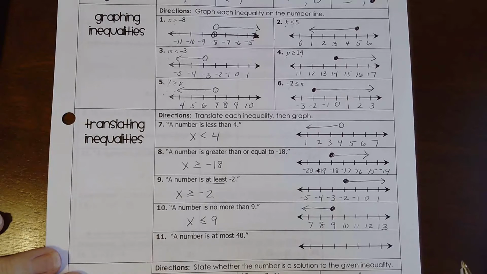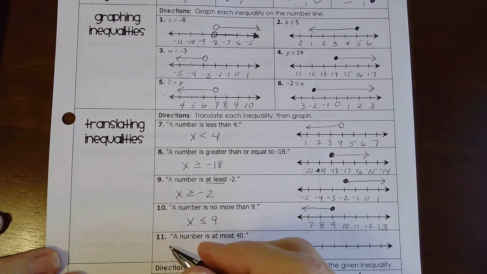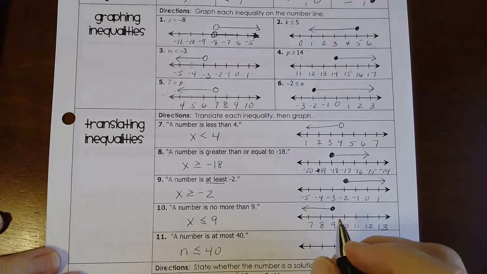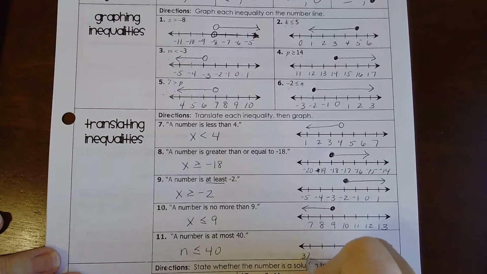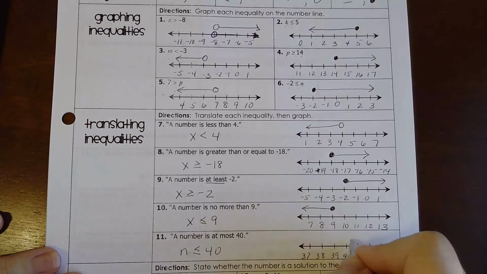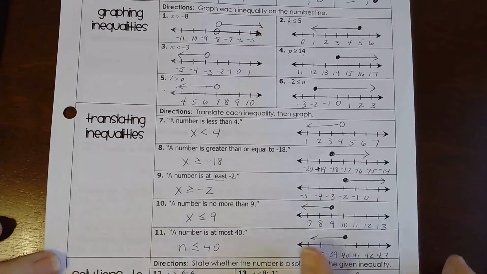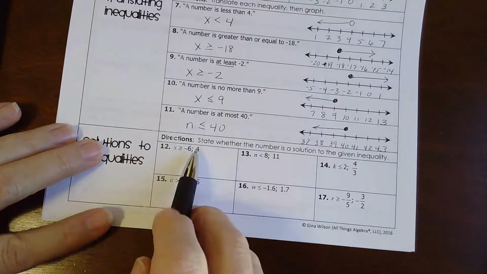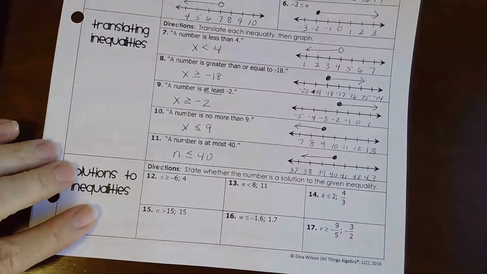And "a number is at most", again, is a less than or equal to. So n, I don't know where I got n from, but n, x, whatever letter you would like, is less than or equal to 40. So we can start at 37, 38, 39, 40, 41, 42, 43, and it's going to go to the left. You can see.